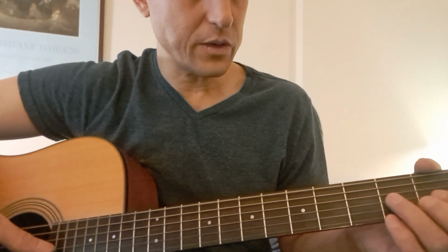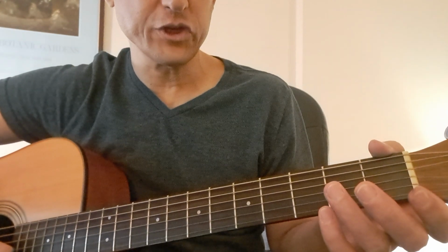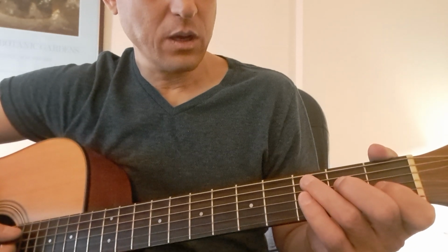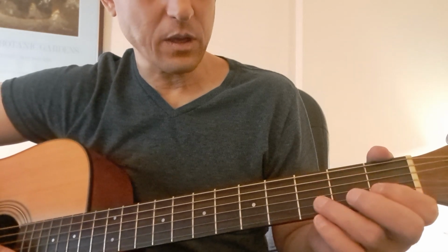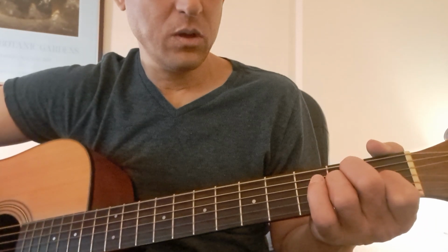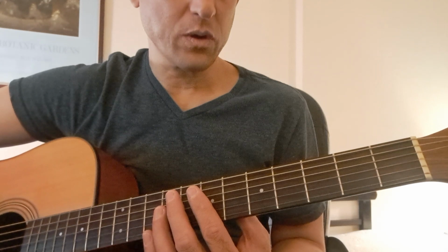E, then G sharp, which makes sense. Just first fret of the G string, right? G sharp. So E, E, B, E, G sharp, and then down here B and E again, right? So you see it's just E's, B's, and G sharps that make up that E major chord.